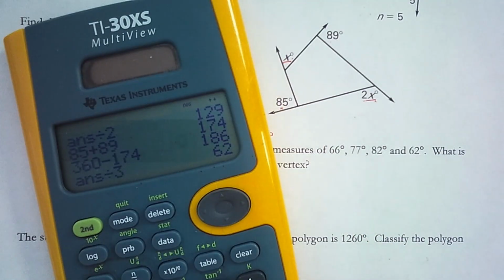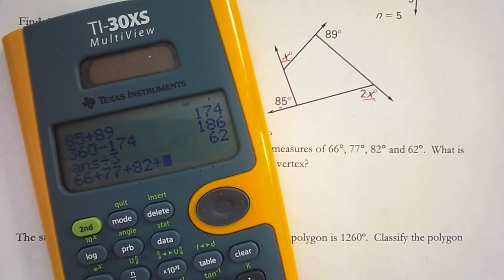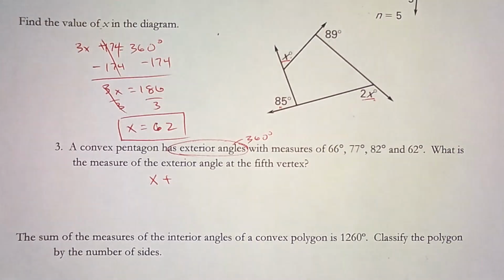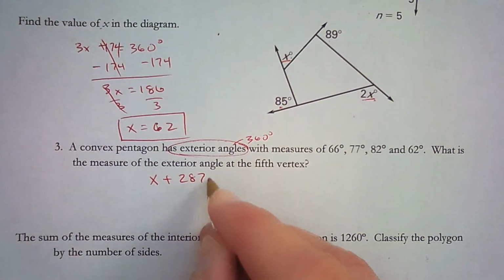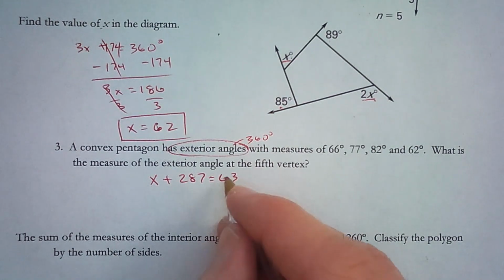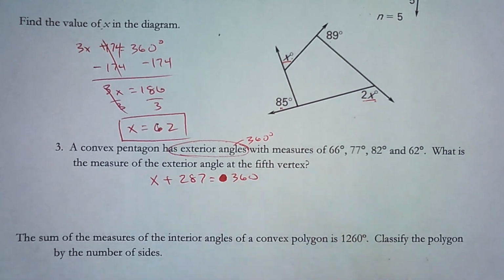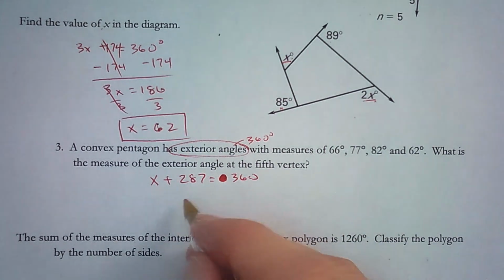My other 4 are 66 plus 77 plus 82 plus 62, and that is 287. And exteriors always have a total of 360 degrees.